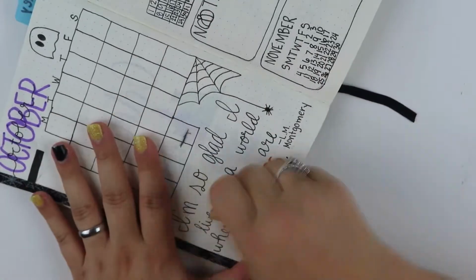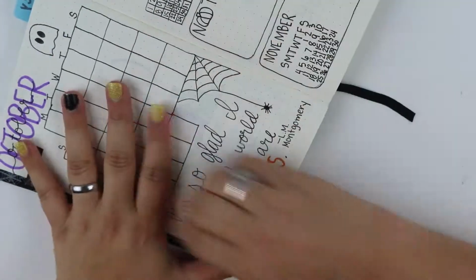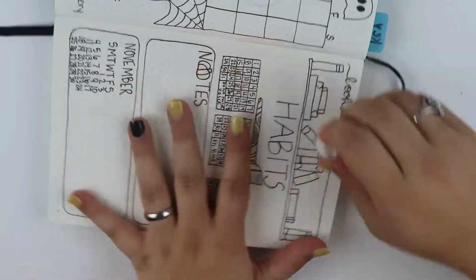I ripped the page, by the way, so that's why I went ahead and put the washi on when I was erasing. I was very upset with myself.